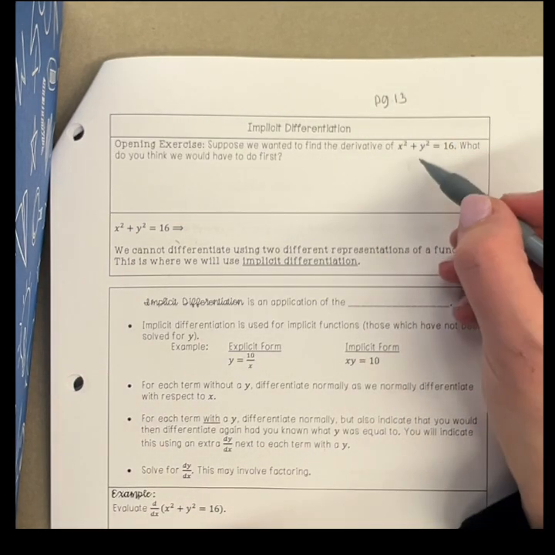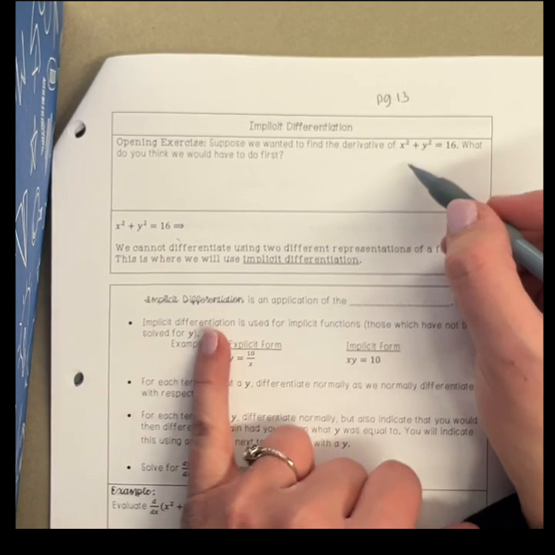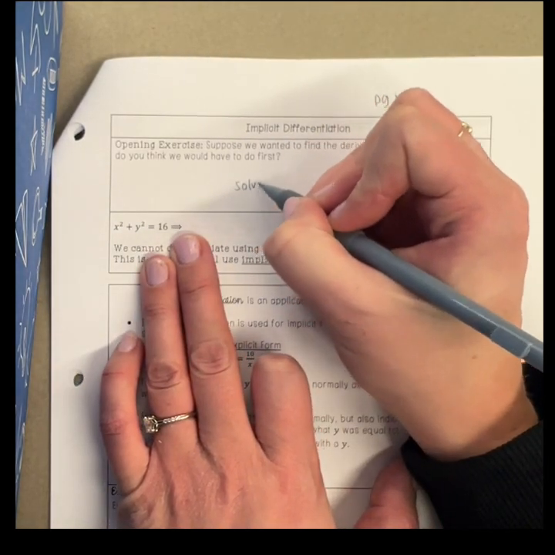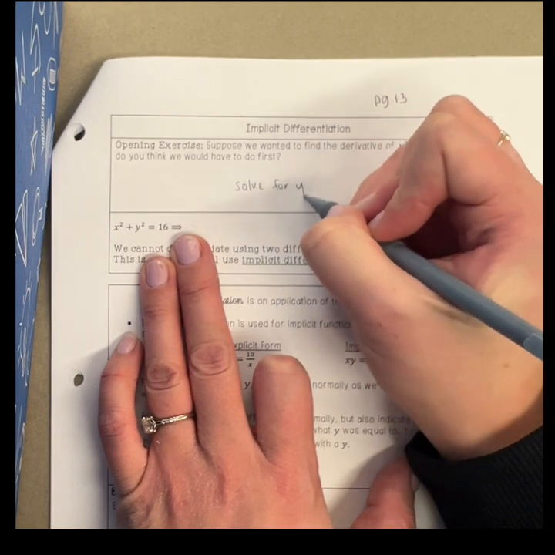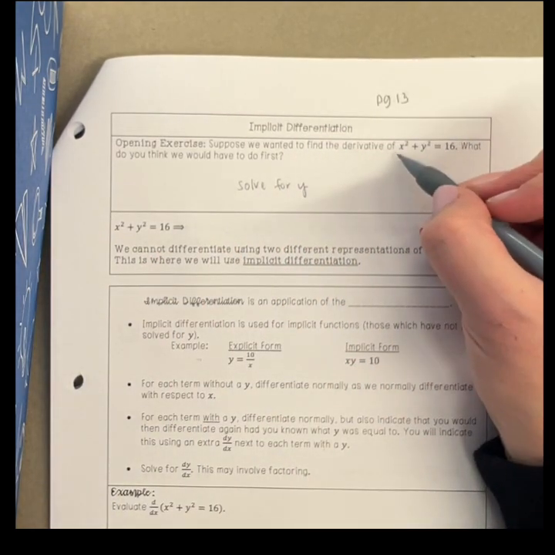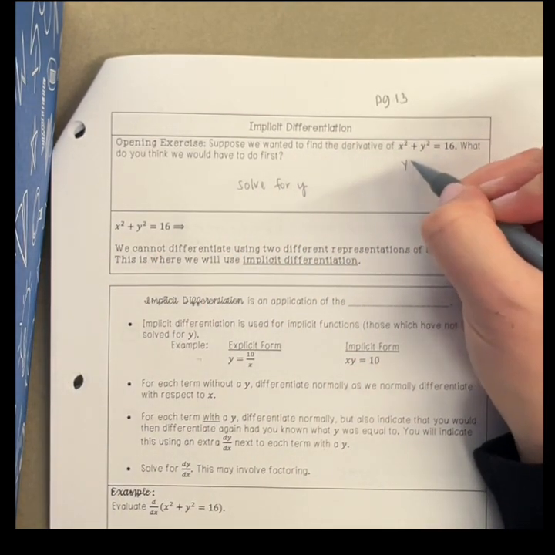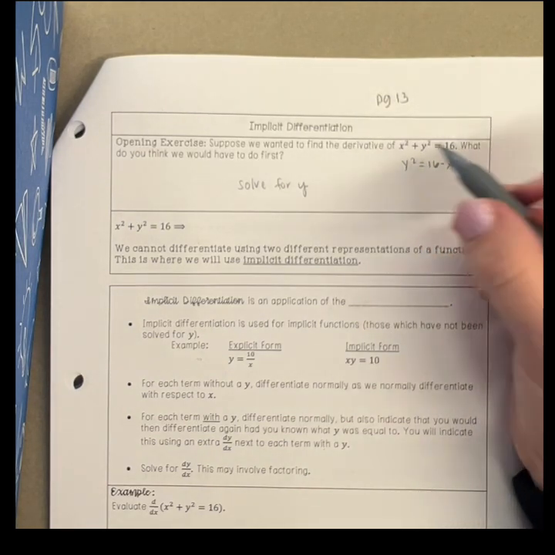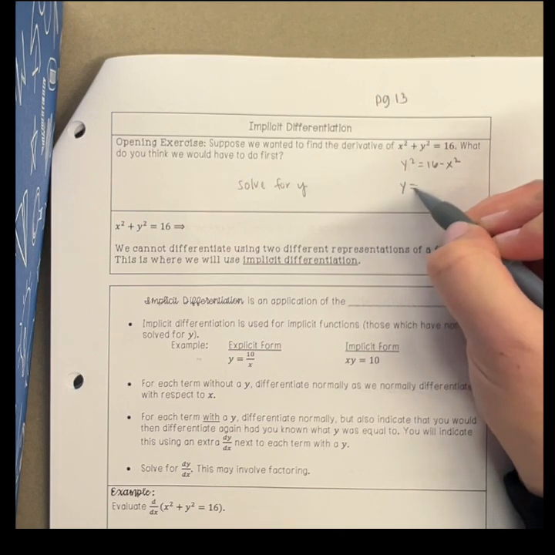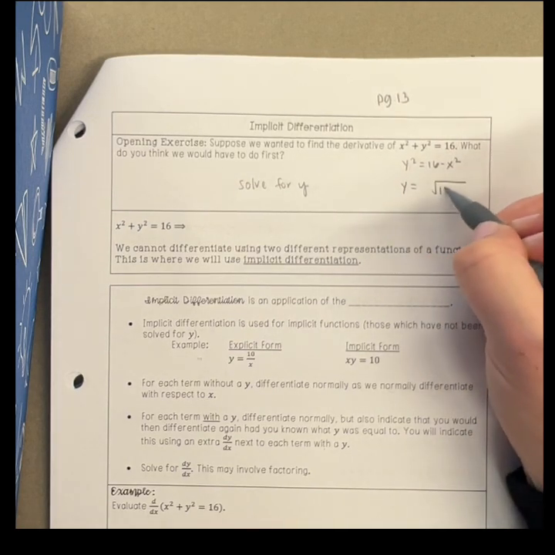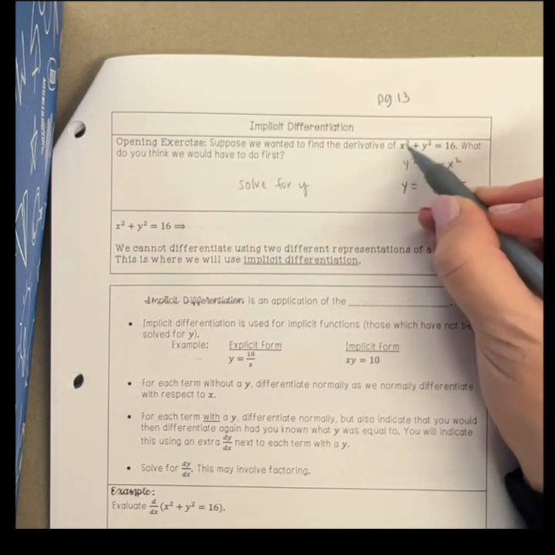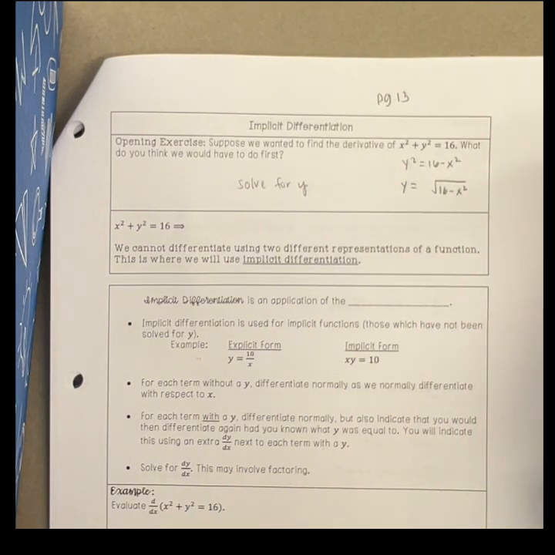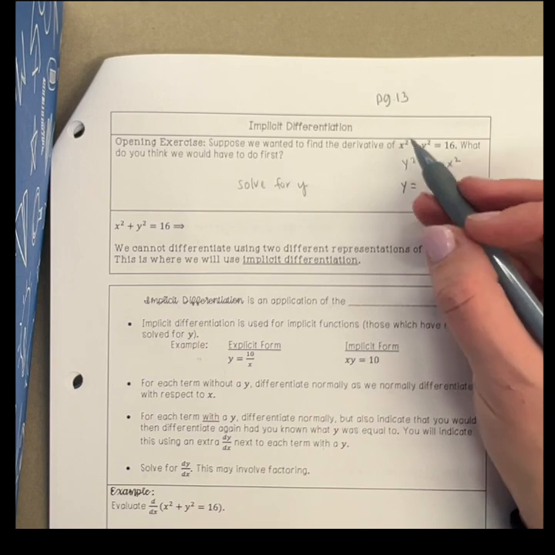So in all of the previous examples we would need y by itself, so we would have to solve for y. If we solve for y in this case, we could subtract x squared on both sides. And then we could square root the y. Now, if I just type this into my calculator and this into my calculator, they're not going to look the same. This is actually only half of the graph of this.